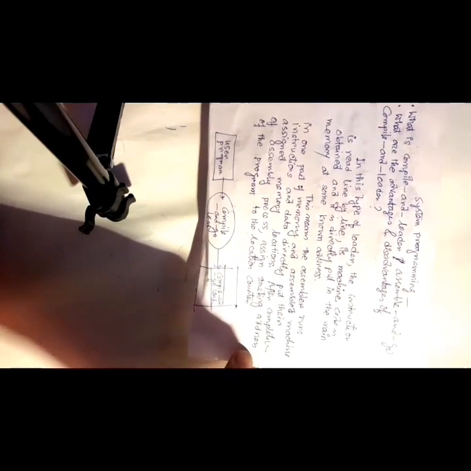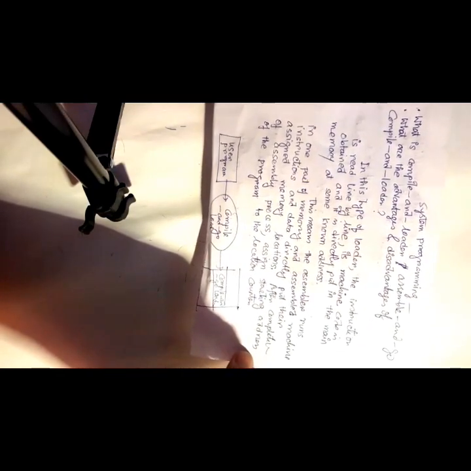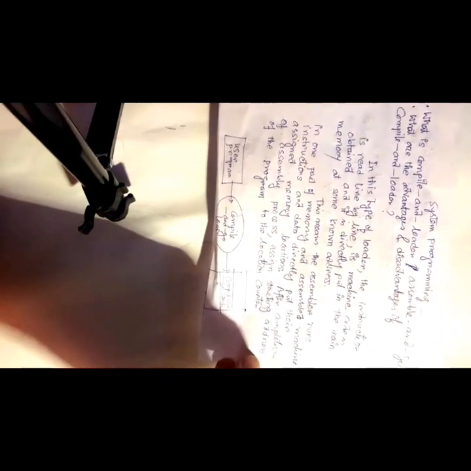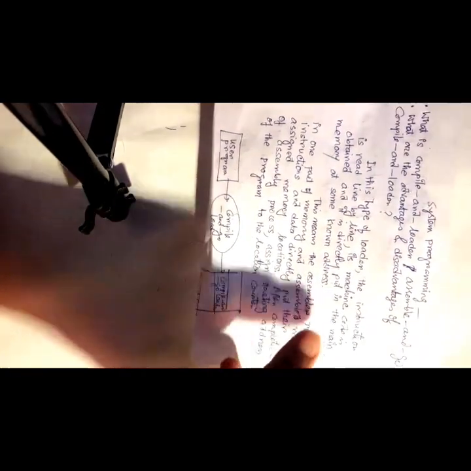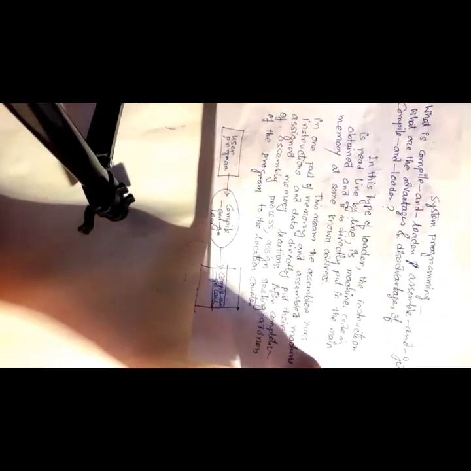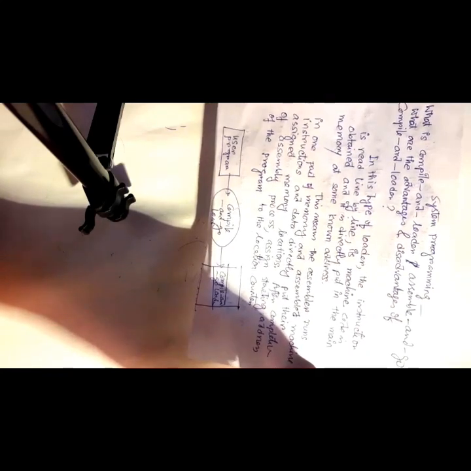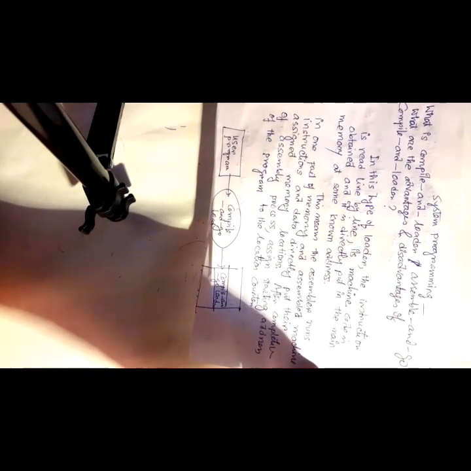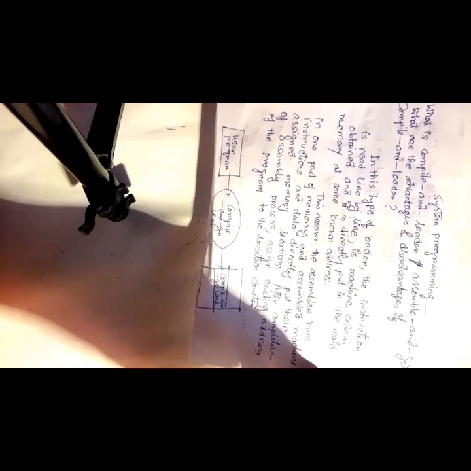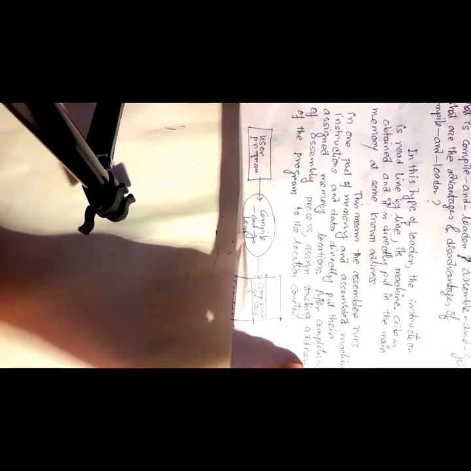Compile and go is also known as assemble and go loader. Assemble and go means compile and go. In this type of loader, the instructions are read line by line and its machine code is obtained and directly put into the main memory at some known address. The assembler runs in one part of the memory, and the assembled machine instructions go into their memory locations. After the assembly process, the starting address of the program is assigned to the location counter.